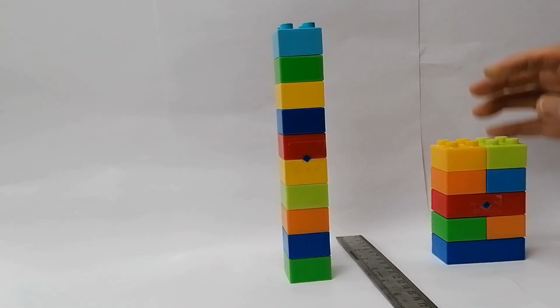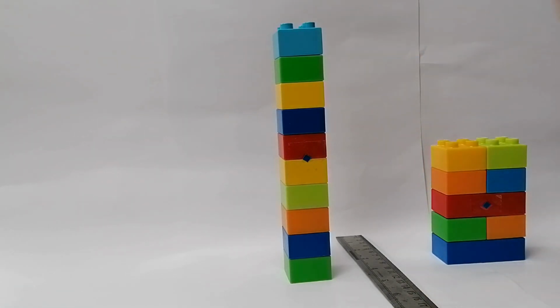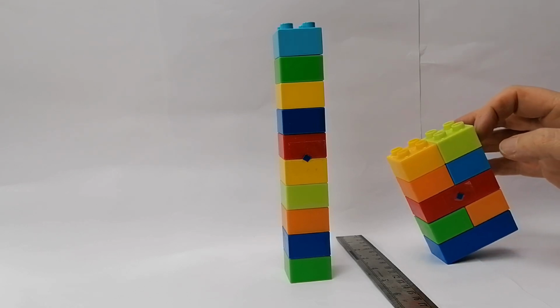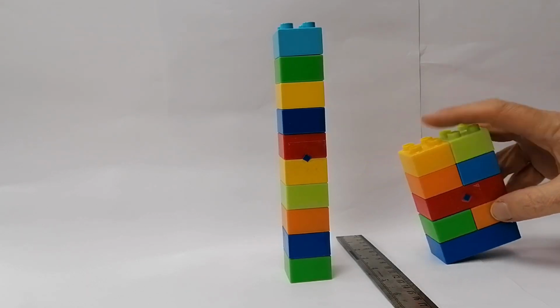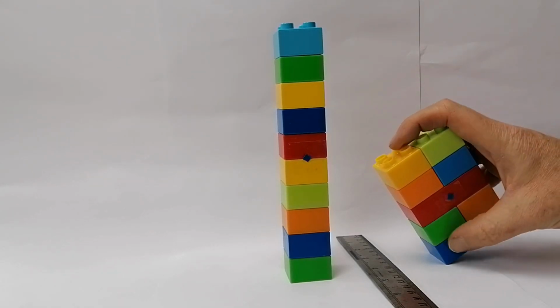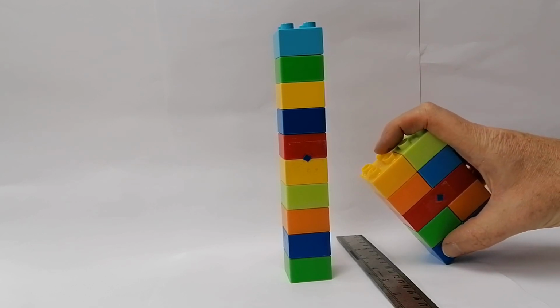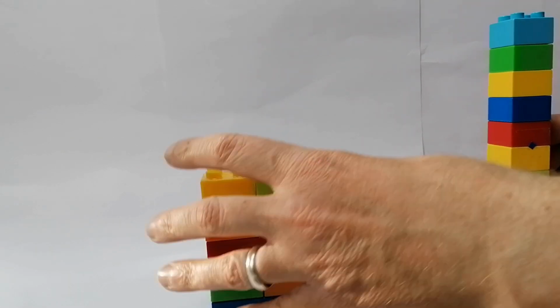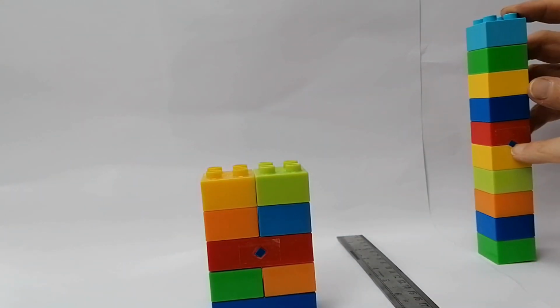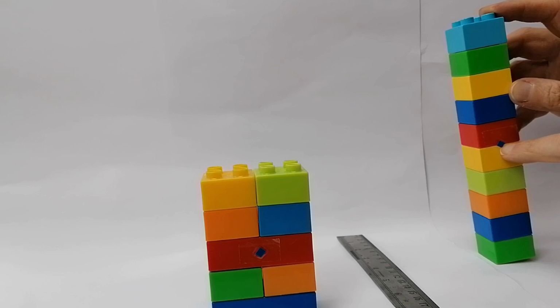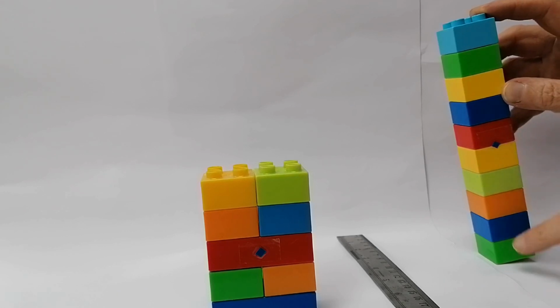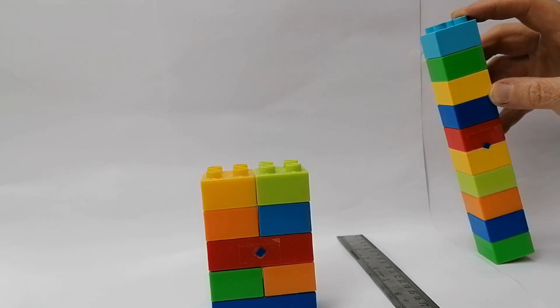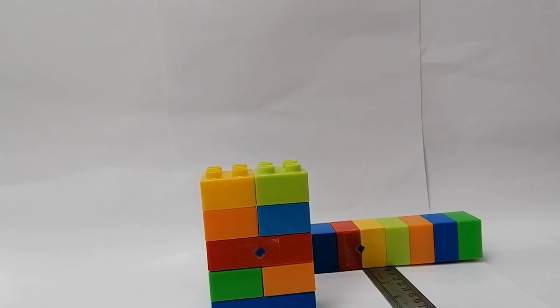Now you can see in the two different structures that the center of mass of this one is lower than that one. And that's why it's far more stable, because it takes a lot more of a push to get this center of mass to go the other side of the contact point. Whereas in this other structure, when you push on it, the center of mass is very high. So if you give it even a small push, that puts the center of mass at this side of the contact point, and it falls over.